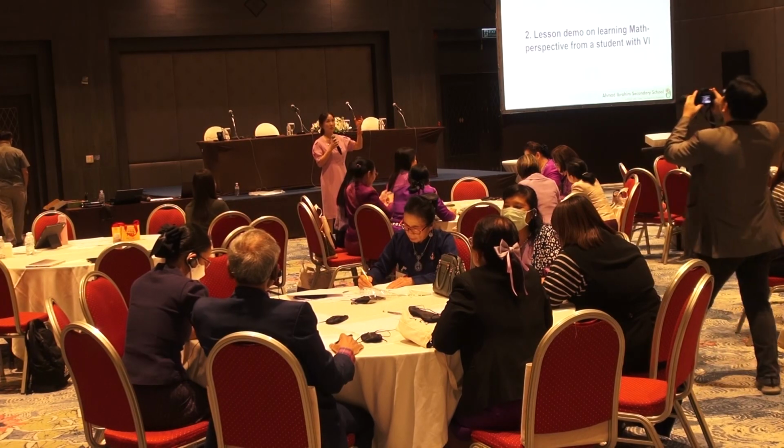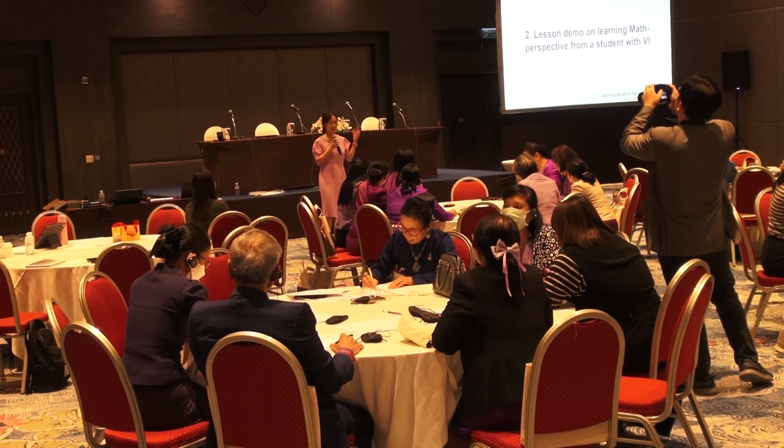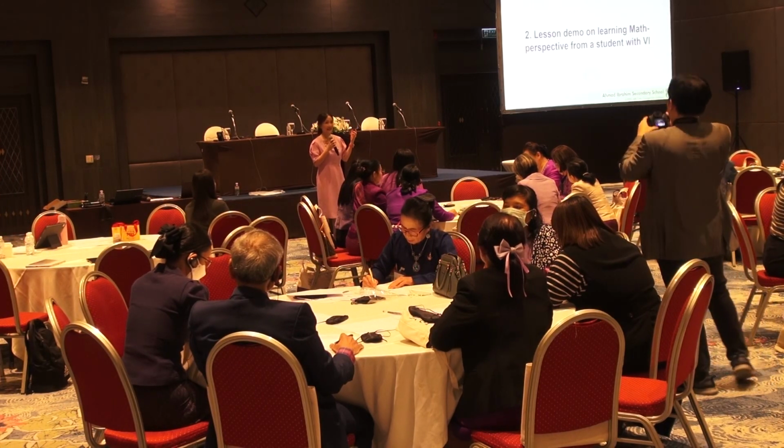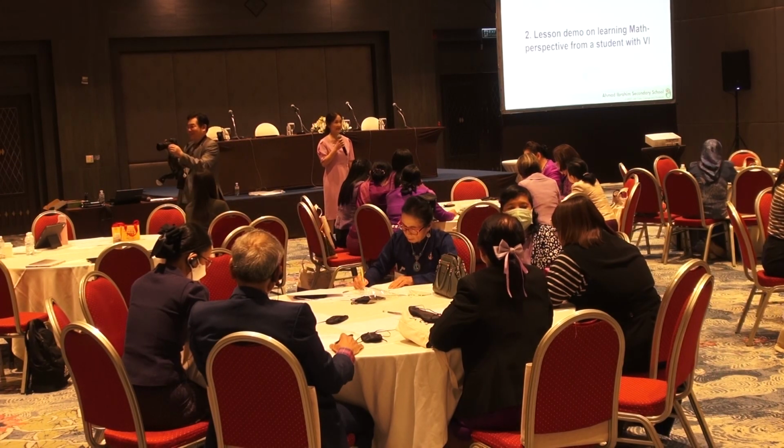School, they also use it in their classroom to actually explain to their students if their students don't quite understand. Okay? So these models are not just for students with visual impairments to use. You can also use it for your sighted students.